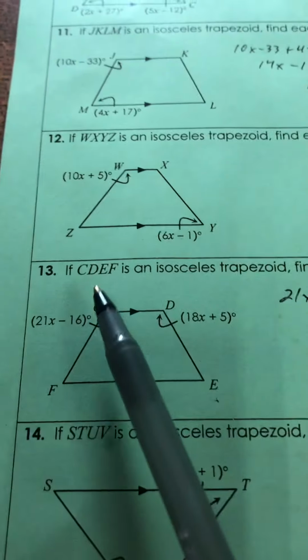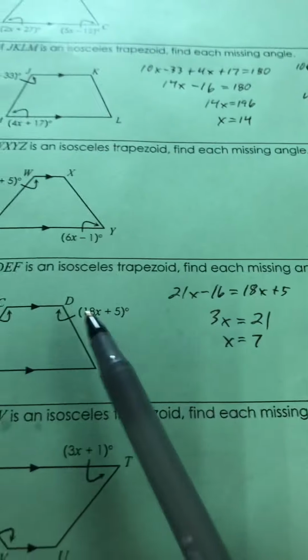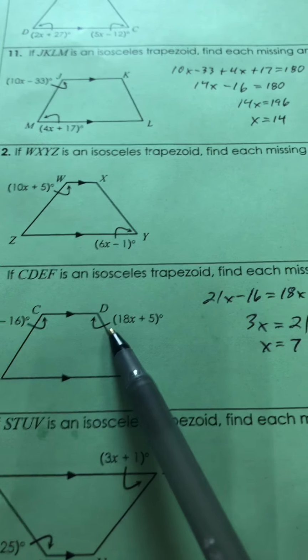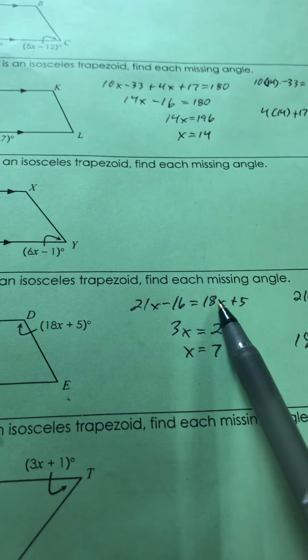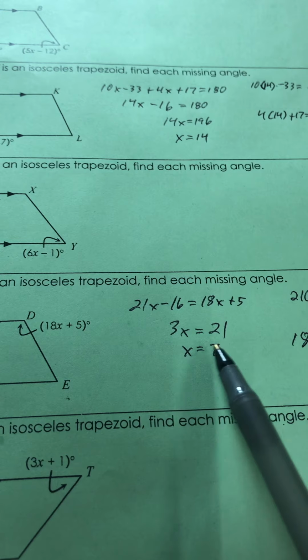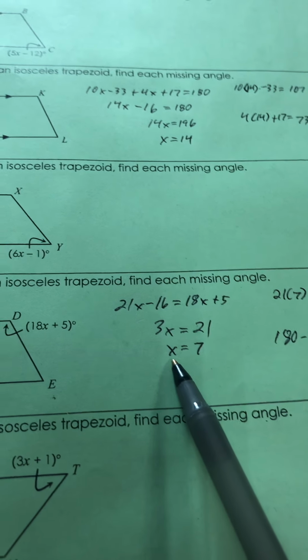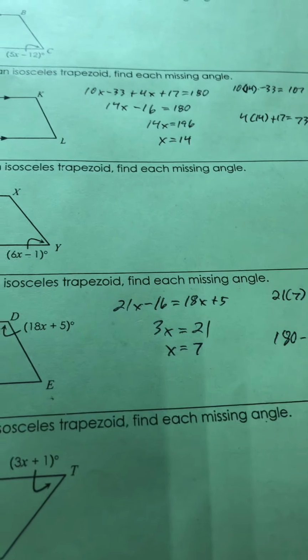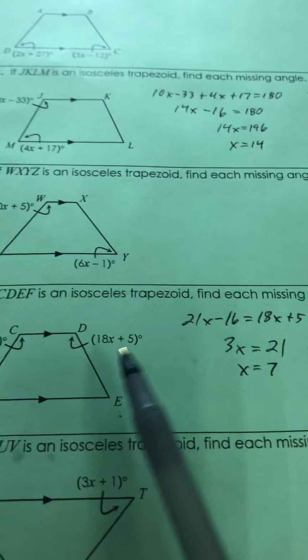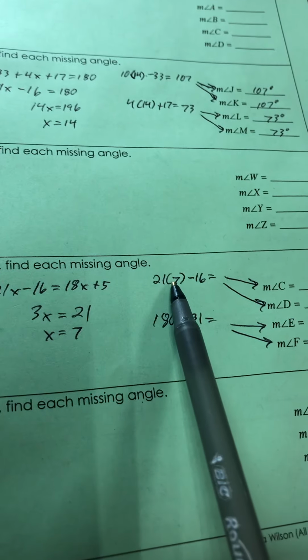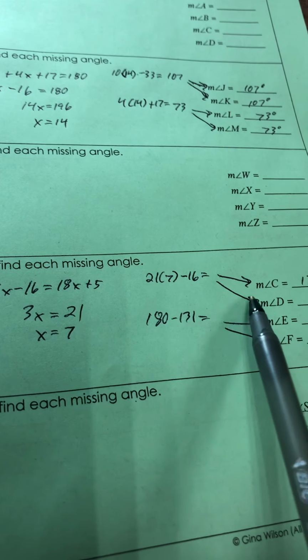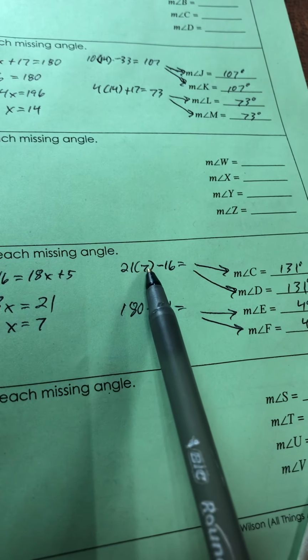For number 13, CDEF is an isosceles trapezoid. Find each missing angle. Okay, these are going to be equal to each other. So I set them equal to each other, combine my like terms, and isolate the variable to get X equals 7. Now, I plug that back in to get C and D. I only need to use one of them because they're equal.